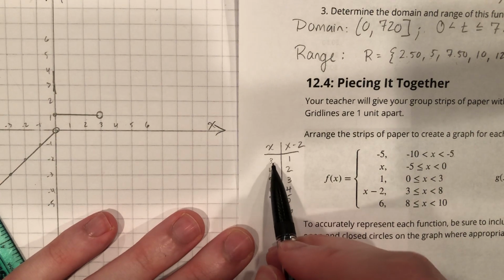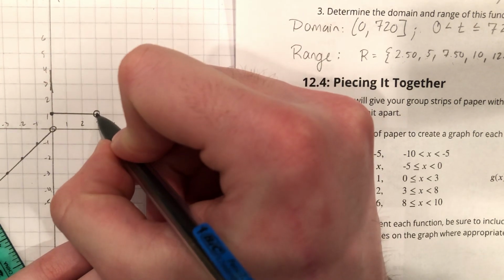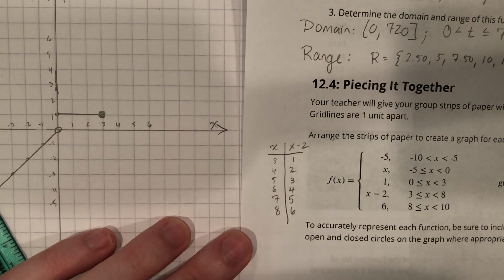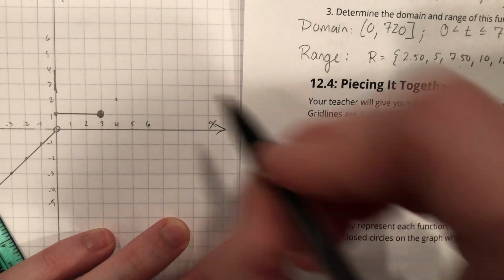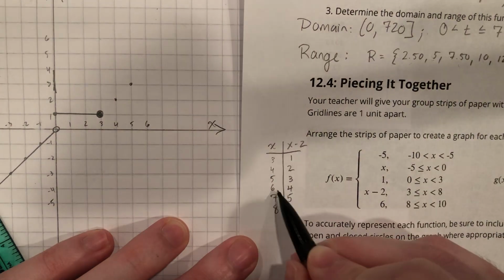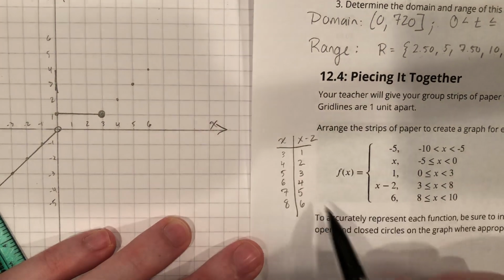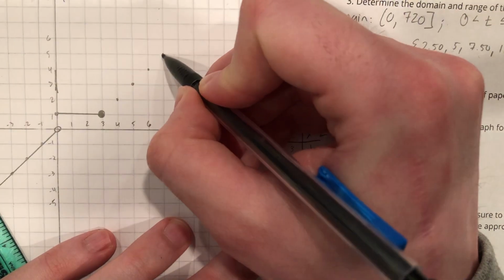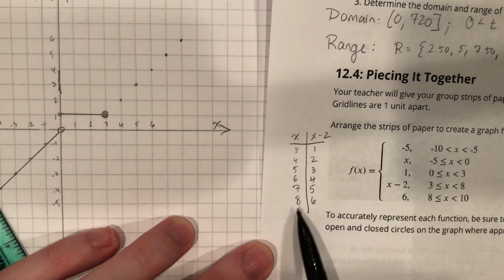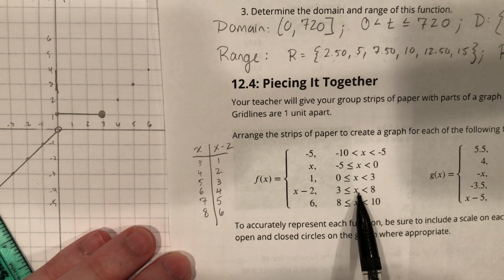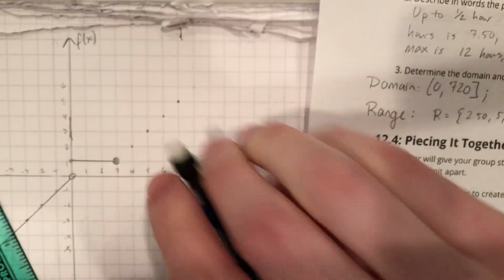All right, so the first point I have is 3, 1. That's the same point as right here, so I'm going to fill that in with a bubble. Next point, 4, 2. Then 5, 3. 6, 4. And I can see here the slope is going up 1 over 1. 7, 5. 8, 6. But when x equals 8, it's not included in this function. So I'm actually going to make that last point an open circle.